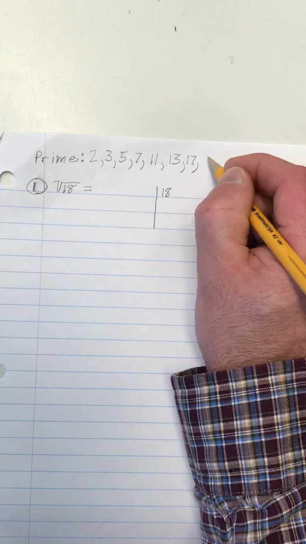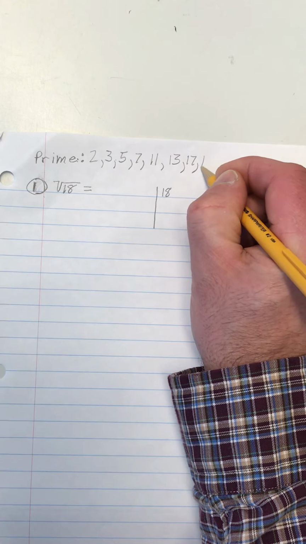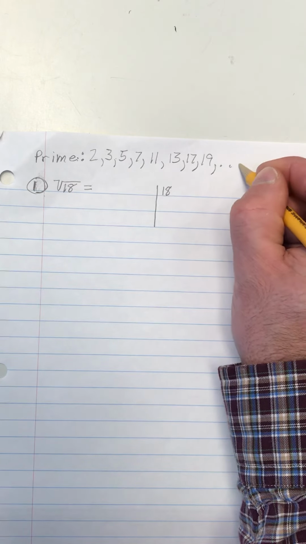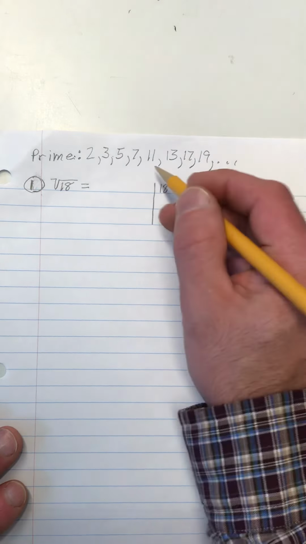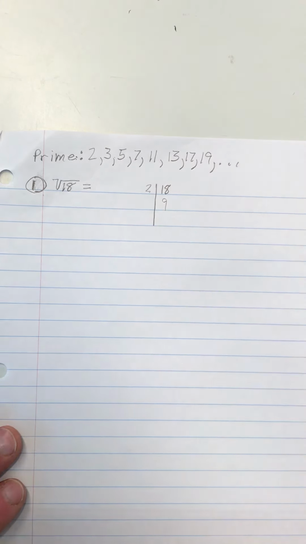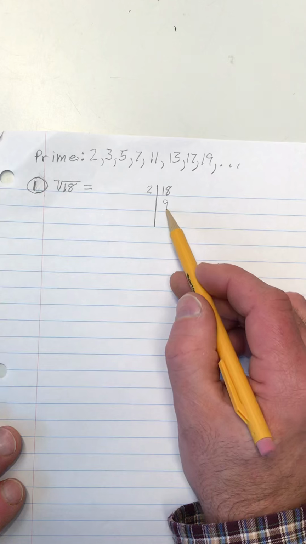And then after 17? 19. Yep, it is. And so these prime numbers are what I'm going to use to factor. So I'm looking at the 18 and I'm saying, okay, what is the lowest prime number that will divide evenly into 18? And that is 2. 2 goes into 18 how many times? 9. Okay, so I'm going to put the 9 down here because 18 divided by 2 was 9.